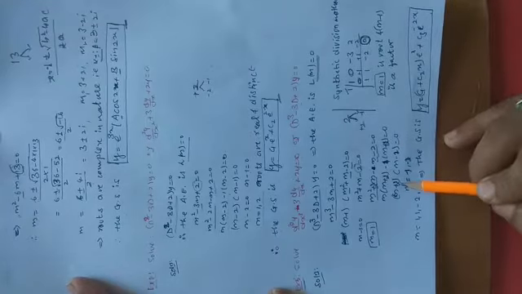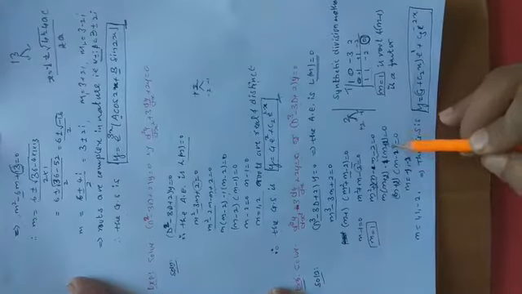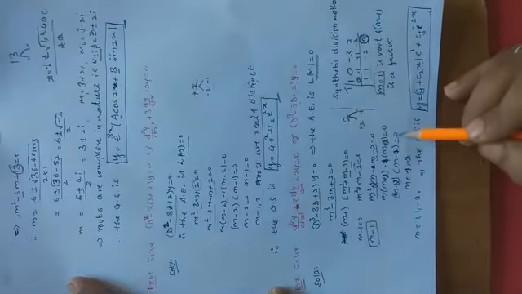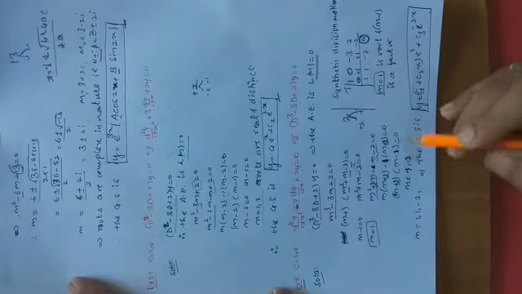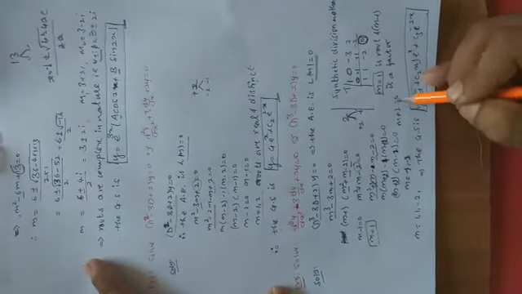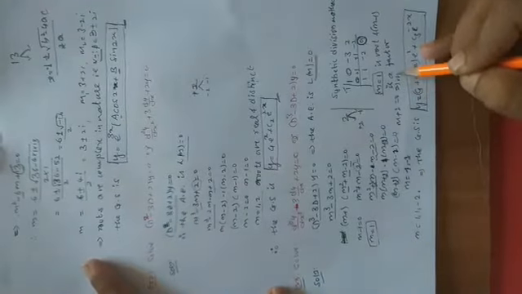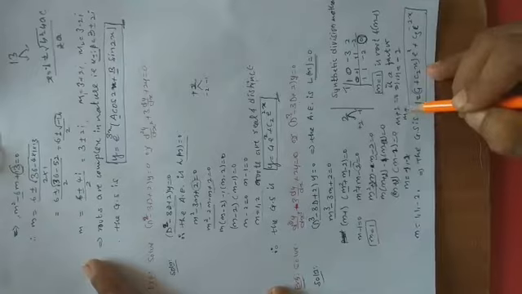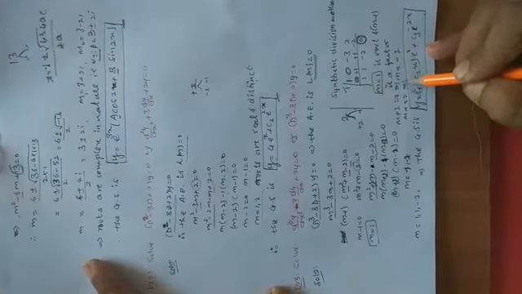So (m plus 2)(m minus 1). Taking m plus 2 common, m plus 2 and m minus 1 are the factors. Making these two factors equal to 0, m plus 2 is equal to 0 gives m is equal to minus 2 as one of the roots. Then m minus 1 is equal to 0 gives m is equal to 1 as one of the roots.